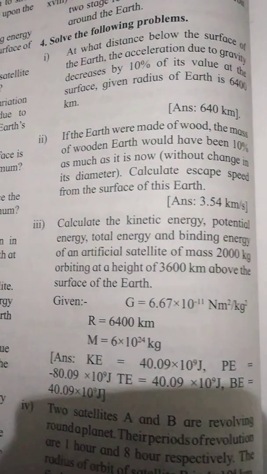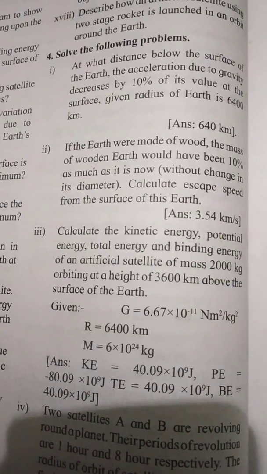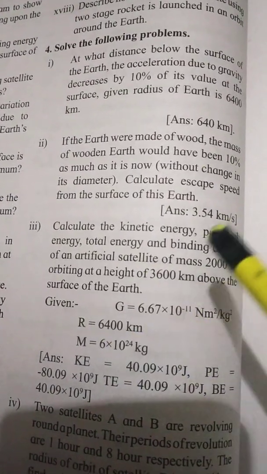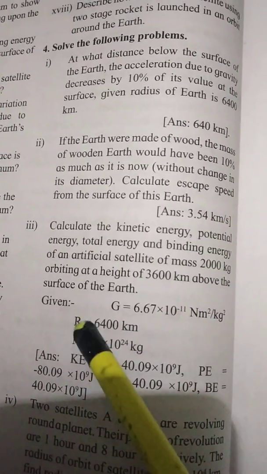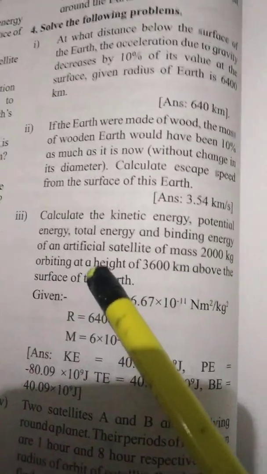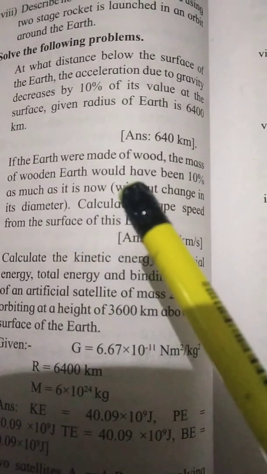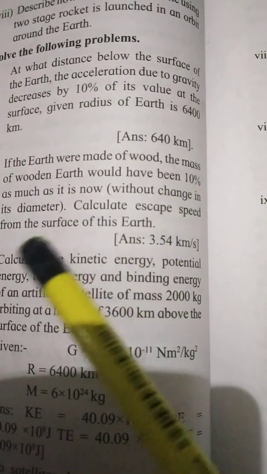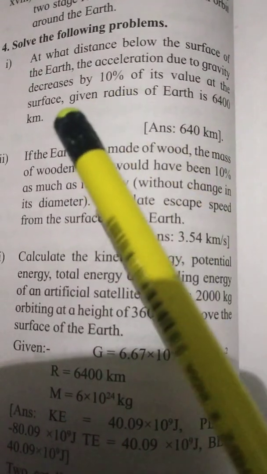So now our gravitational chapter is completed. Now let us see some examples, that is numericals or problems on this chapter. Let us see the first example.